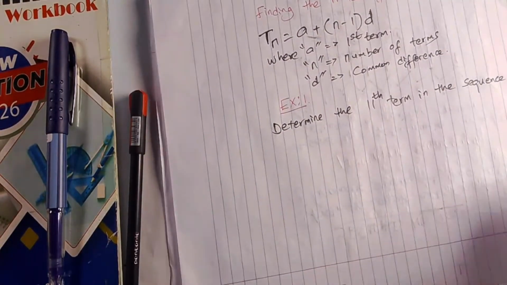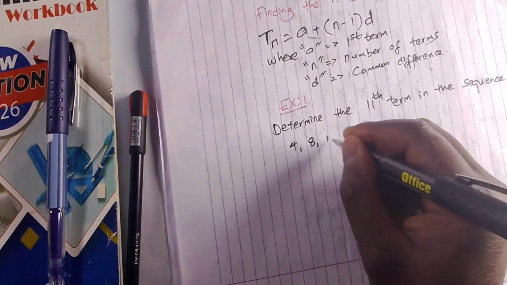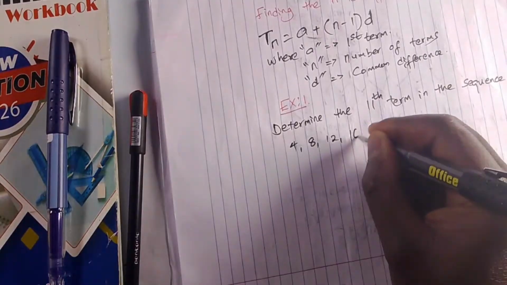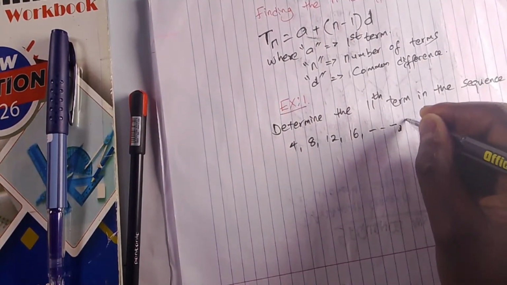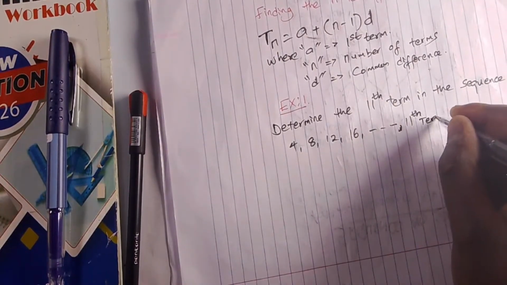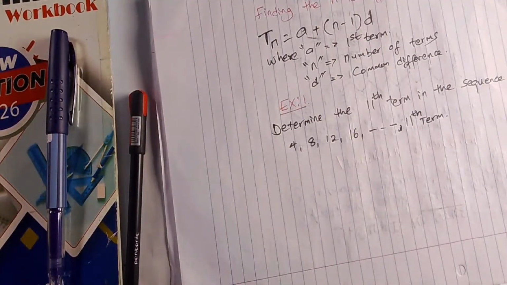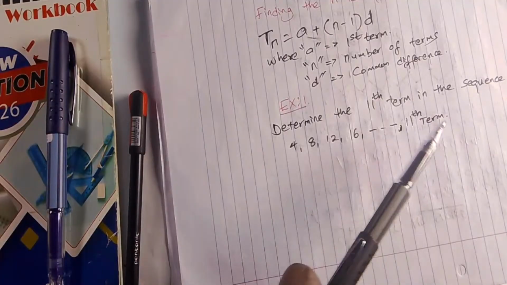Determine the 11th term in the sequence below: 4, 8, 12, 16. You are being told to determine the 11th term. 11th term means find the term number 11. What is term number 11?